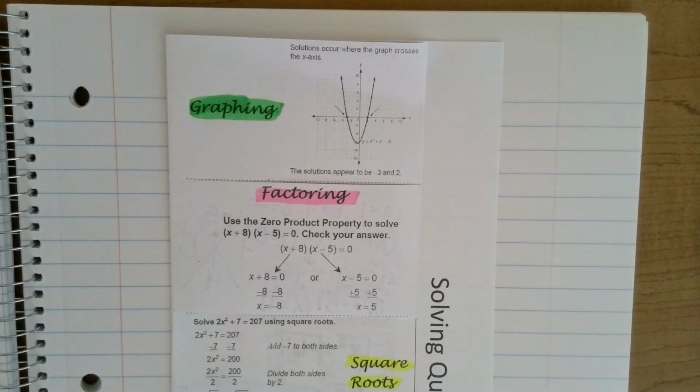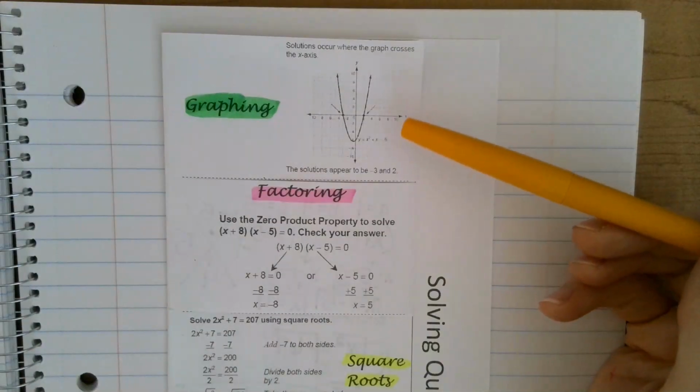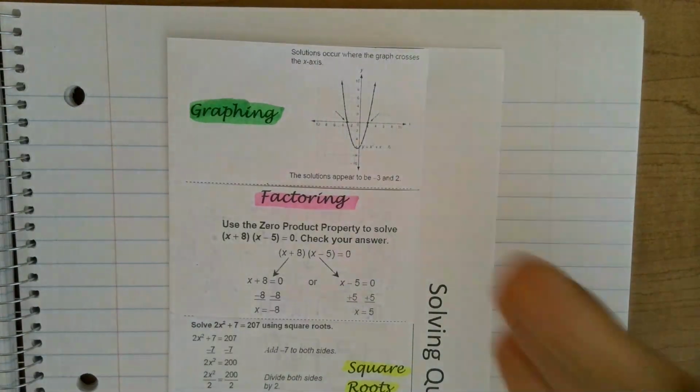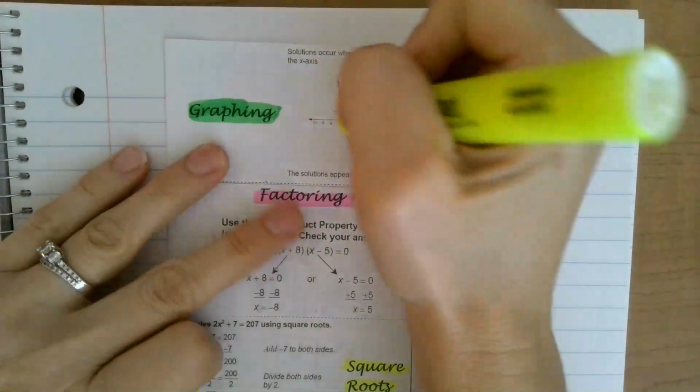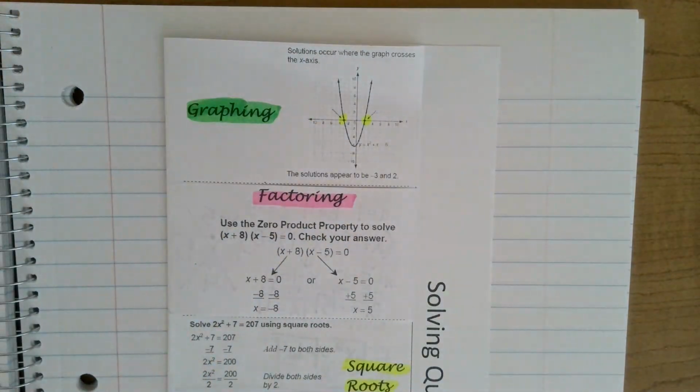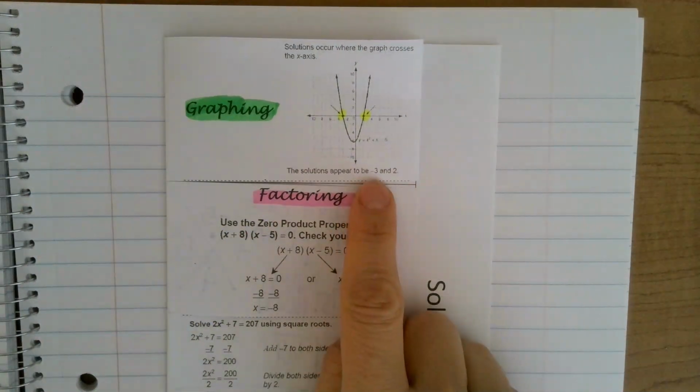All right, so for graphing, solutions occur where the graph crosses the x-axis. So remember, for everything with quadratics, all of these methods here, we're always looking for where those x-intercepts are. So on this graph, the solutions appear at -3 and 2.